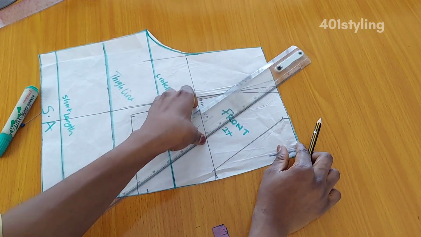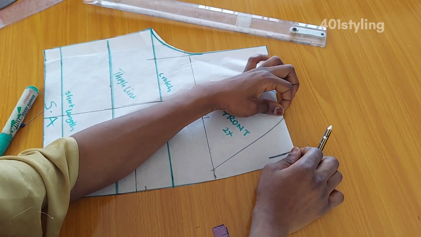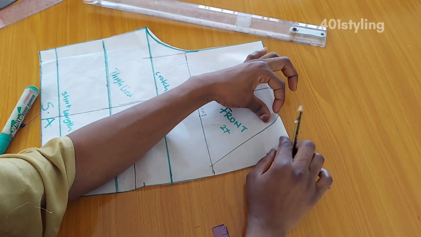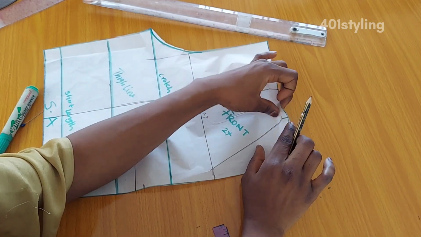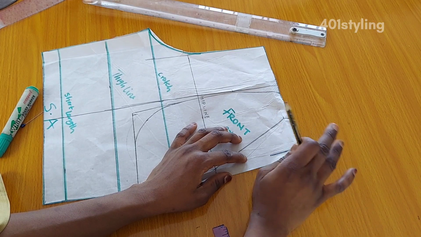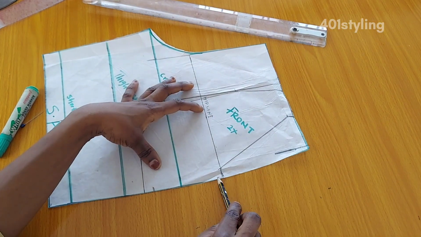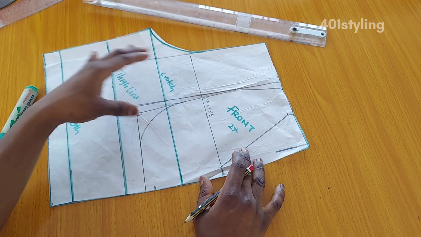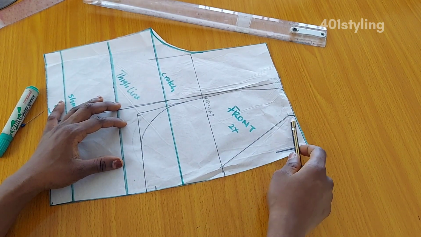But if I do not have that half inch, it will disfigure the shape of the trouser pocket. I just hope you understand what I'm trying to explain. Okay, so that is that for the pocket opening.